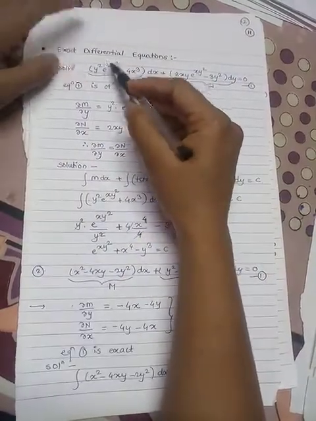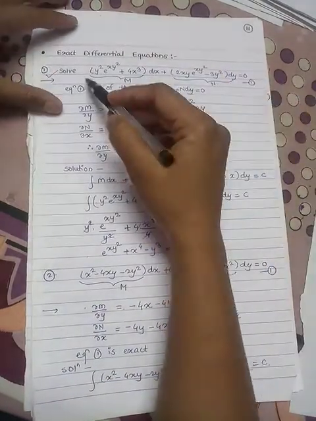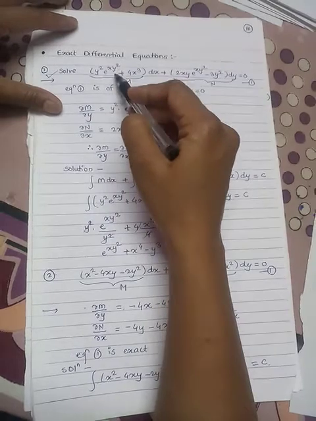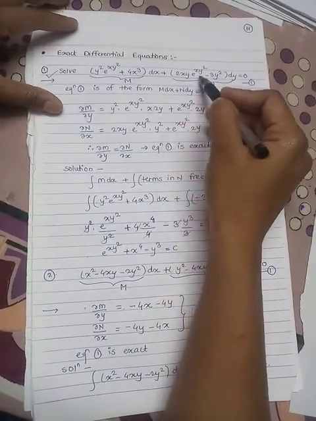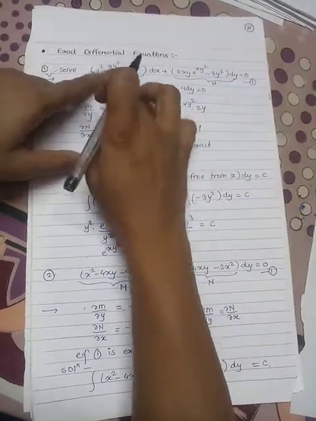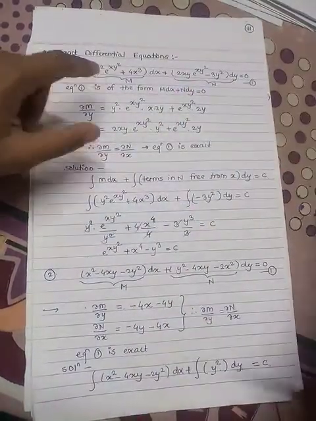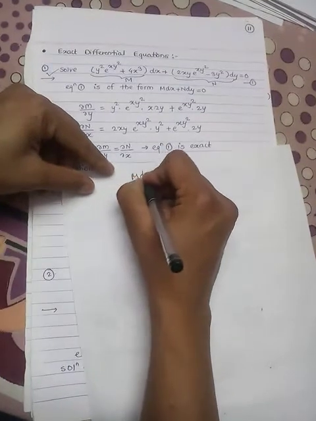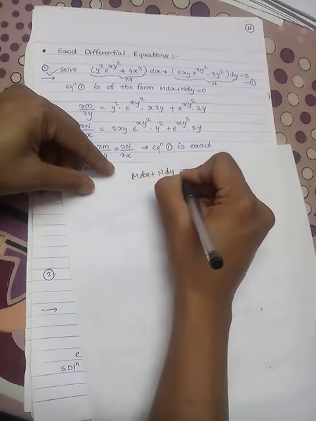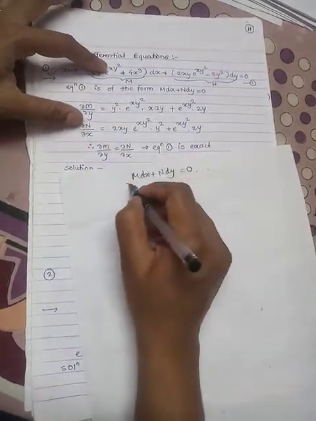Some of the examples we can see which are exact, non-exact. So the first example is: solve (y square e raised to xy square plus 4x cube) dx plus (2xy e raised to xy square minus 3y square) dy equal to 0. As the given differential equation contains dx and dy, you can check this exact condition. For that we have to compare the given differential equation with M dx plus N dy equal to 0.